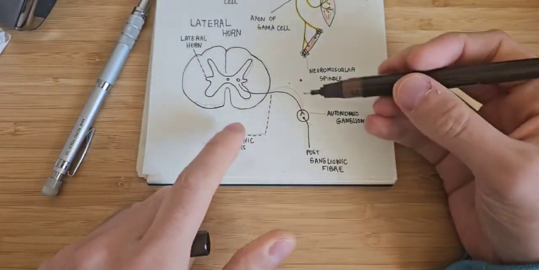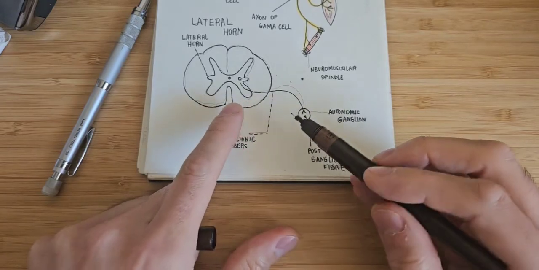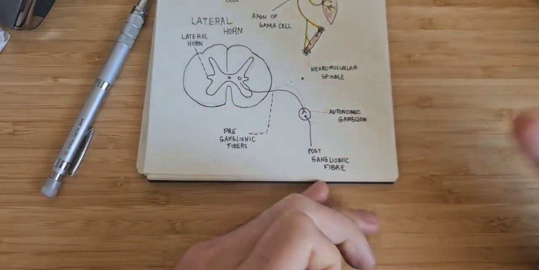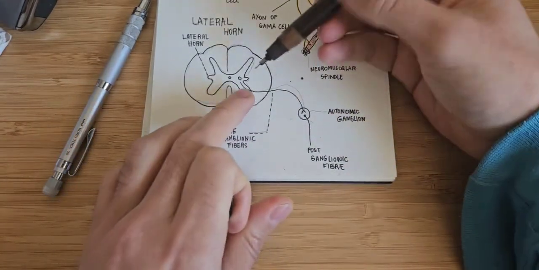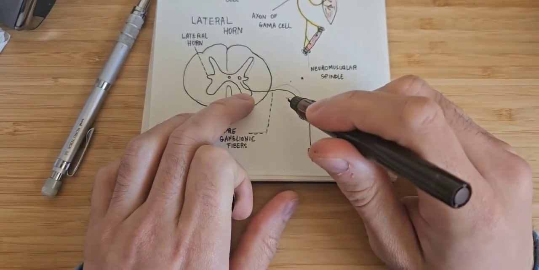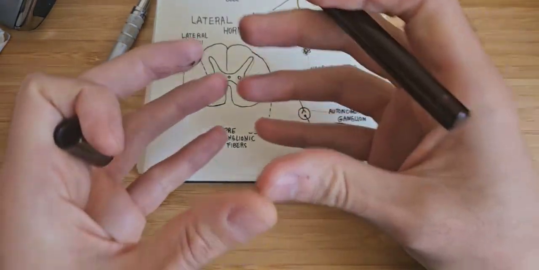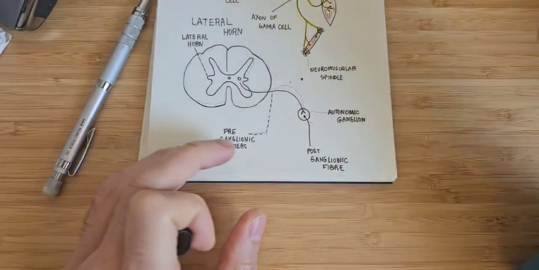And these fibers, if you see here, you will notice that they are relatively short compared with the postganglionic fibers, and they are also myelinated, which allows, let's say, a quick transmission of the signals.